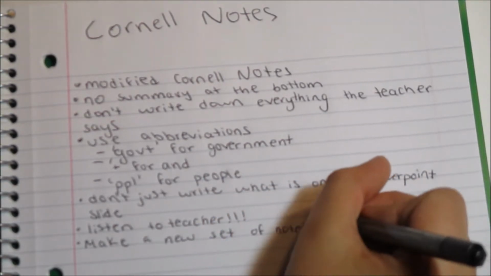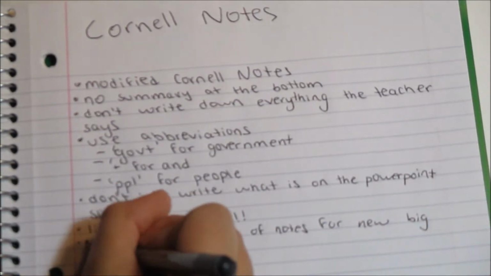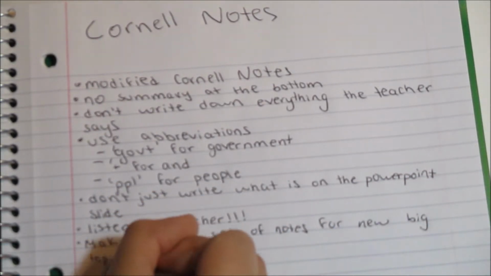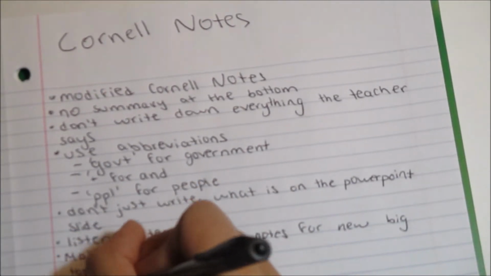And remember to take a new set of notes for each new topic or new PowerPoint that the teacher talks about. This just helps your notes stay separate so that you can flip through them and easily find what you're looking for when you study.